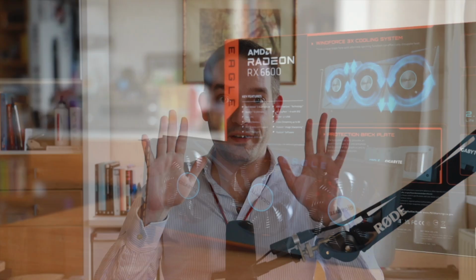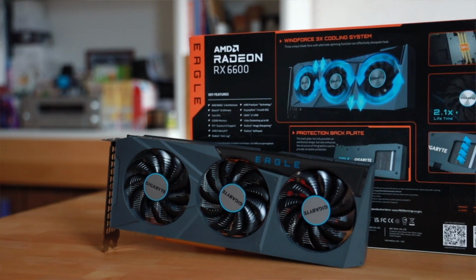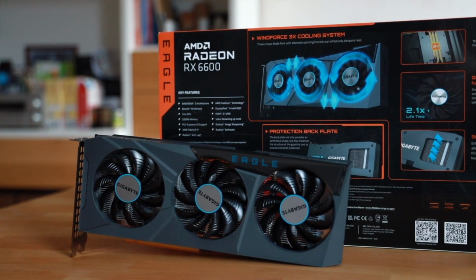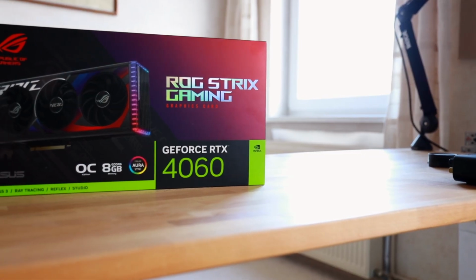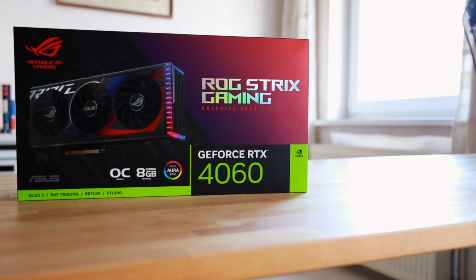Guys, today we're gonna test two budget-friendly graphics cards. On the one hand, the super budget-friendly AMD RX 6600 from Gigabyte. That's a very affordable entry-level card, a little bit older generation. Maybe you can snap that up for a bargain. And on the other hand, I have an NVIDIA GeForce RTX 4060 here in the Asus ROG Strix edition.